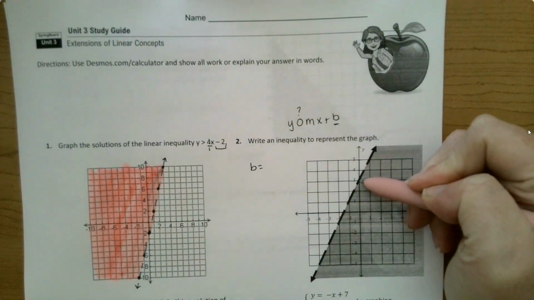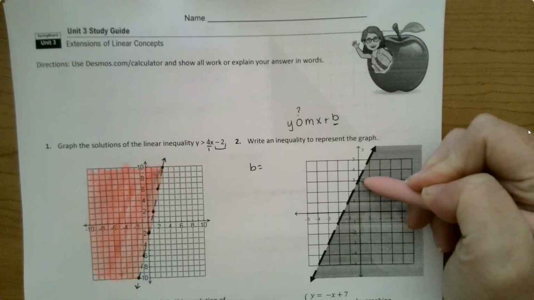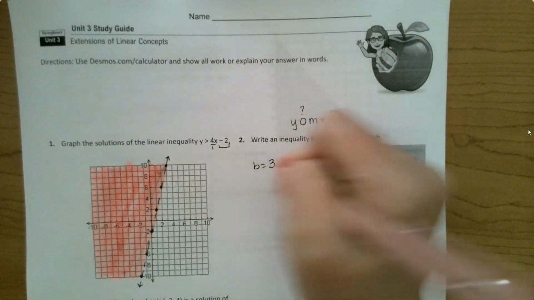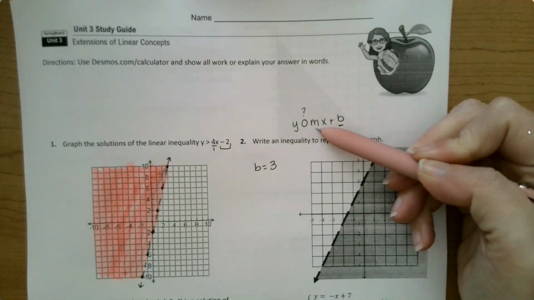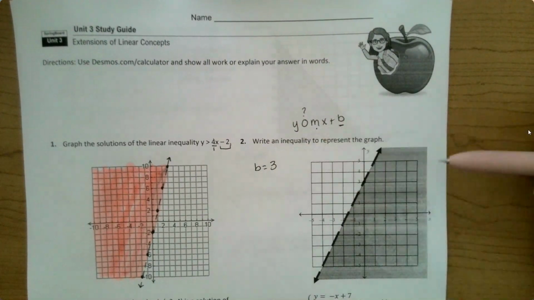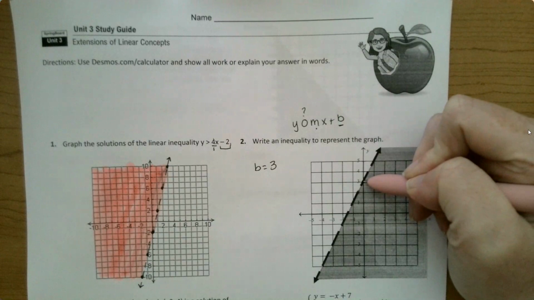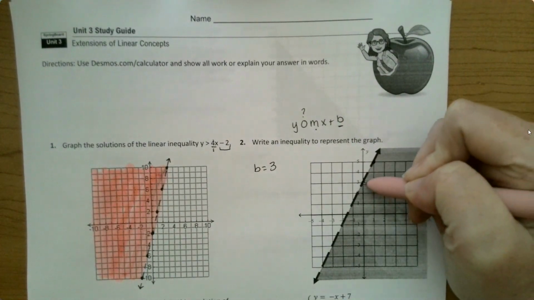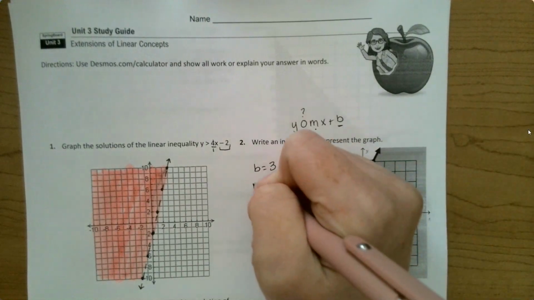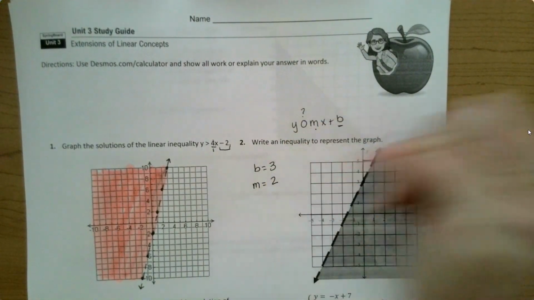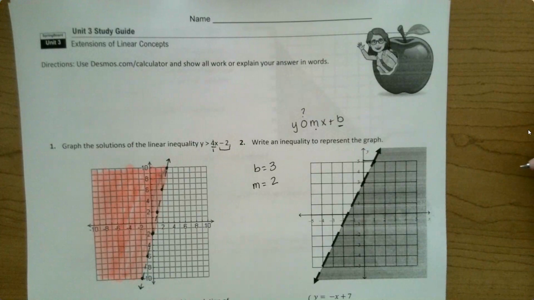I'm going to look where we cross the y-axis, and it looks to be at 3. Let's look at our m, which is our slope. To get from one point to the next, I'm going up 2 units and to the right 1. So that tells me my slope is 2, or 2 over 1.